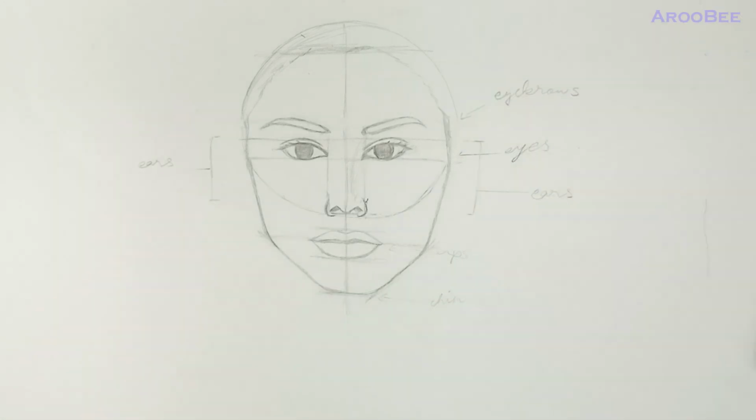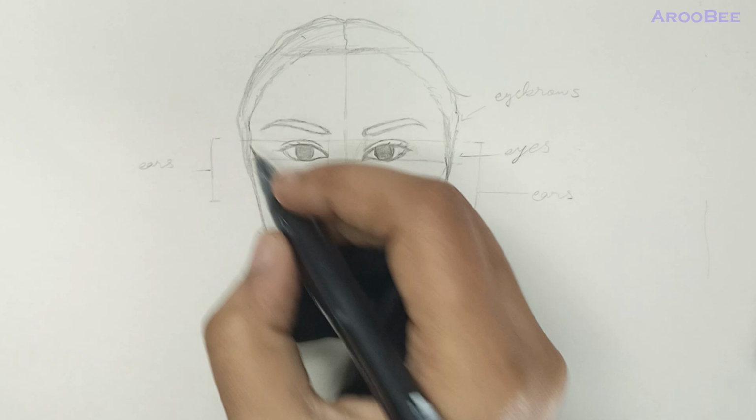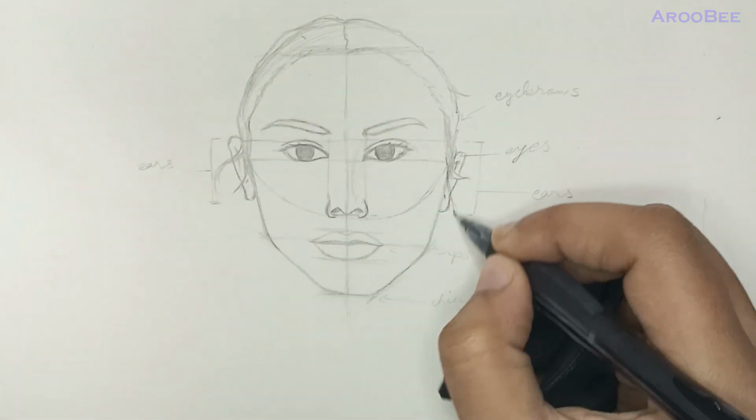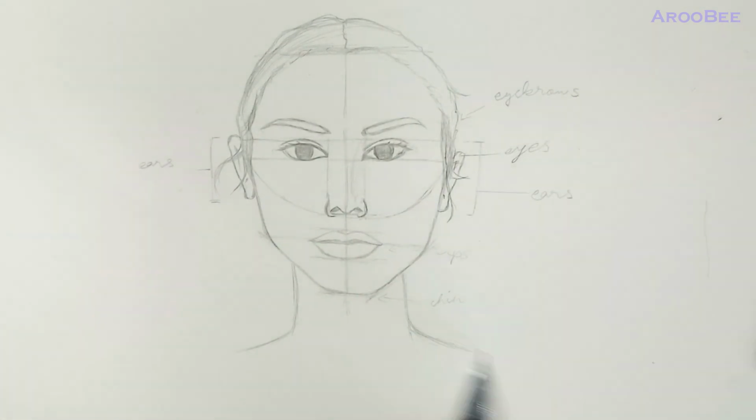Today, I'll be guiding you through the step-by-step process of drawing faces. If you're a beginner wanting to learn to draw a face, then this tutorial has got you covered. So grab your pencils and let's begin.